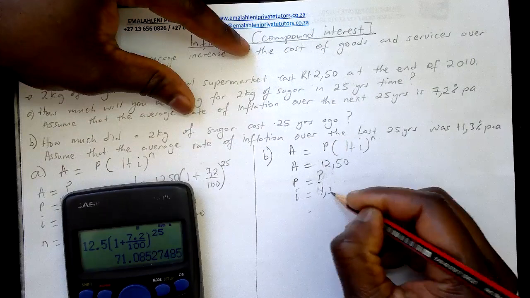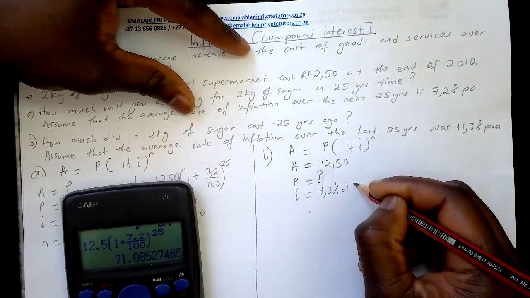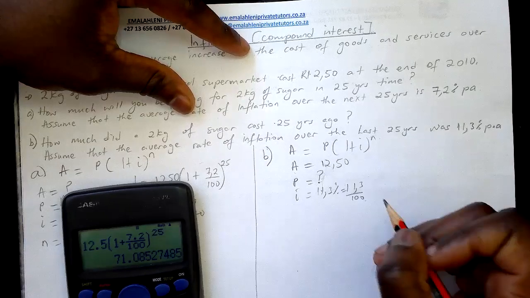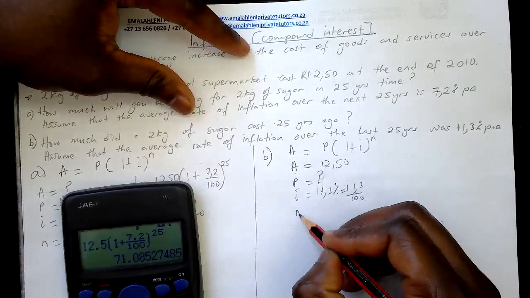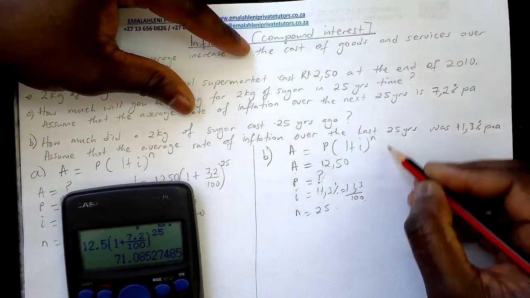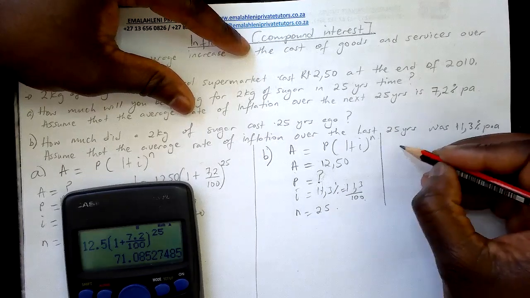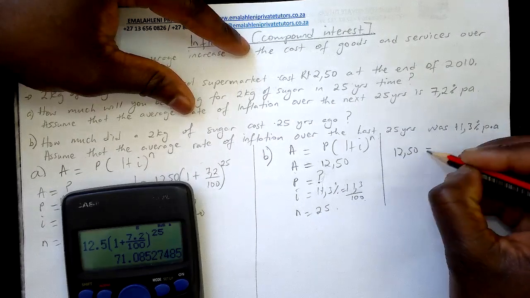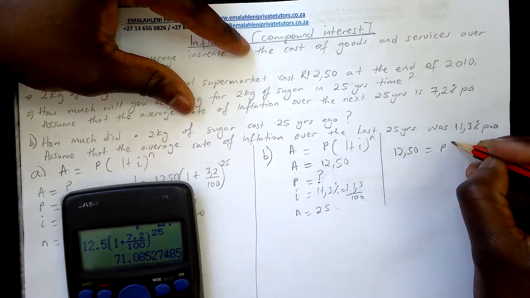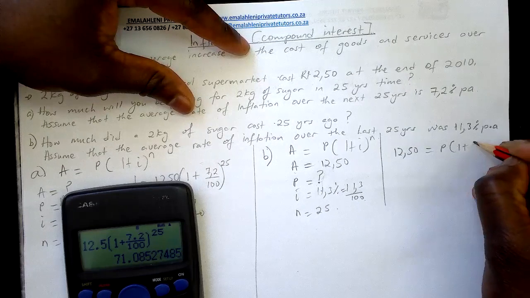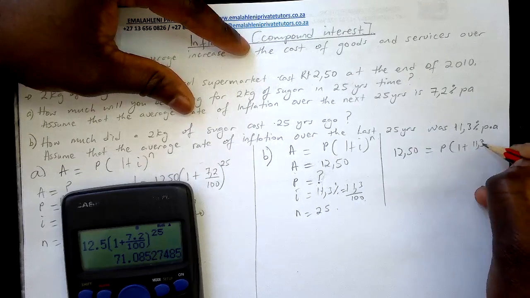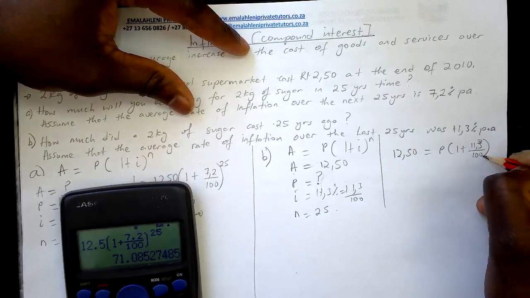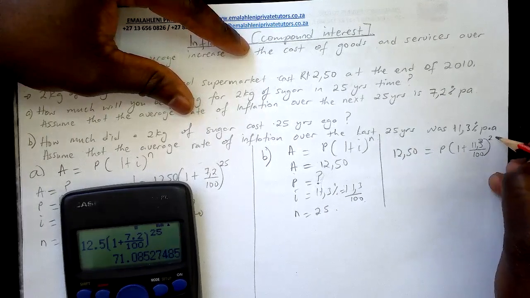11.3%, which is 11.3 over 100, then our N is equal to 25. Then what are we going to do here? We're going to say A is 12 Rand 50 is equal to P in bracket 1 plus our I, 11,3 over 100, to the power of N. What is our N? 25.